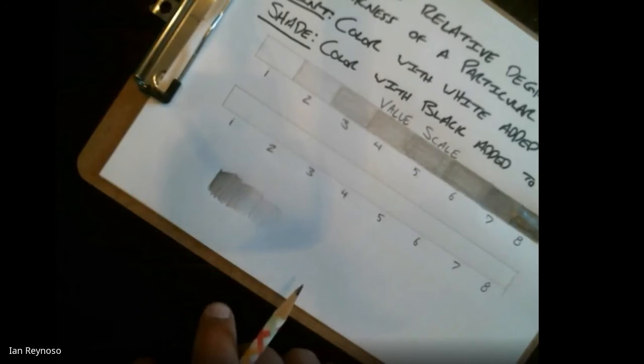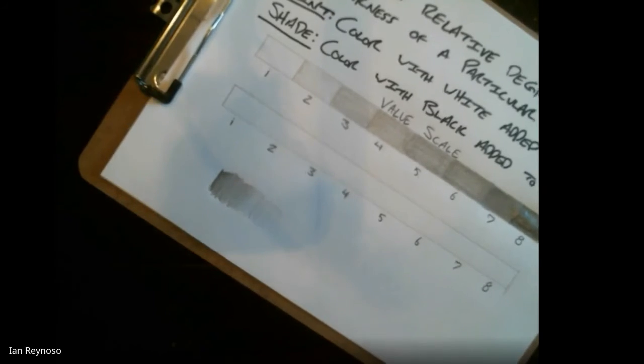Can I start from 8 and go down to 1 because I'm left-handed? Exactly. Yeah. You can start any way you want to. So if you see how I just did this right here, I started with a lot of really hard pressure, and then I worked myself through and tried to relieve the pressure as much as I can as I went to the end.